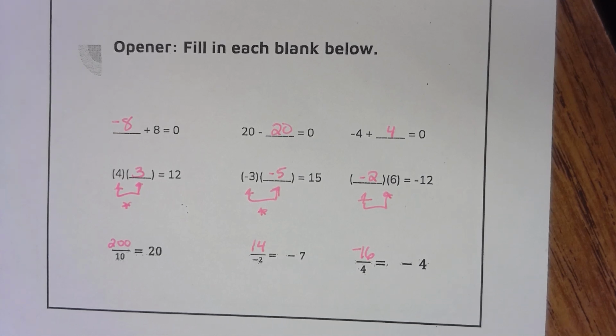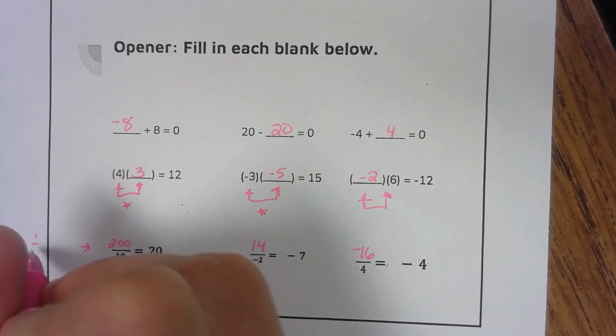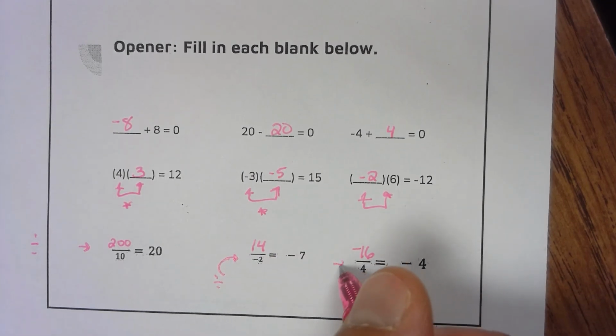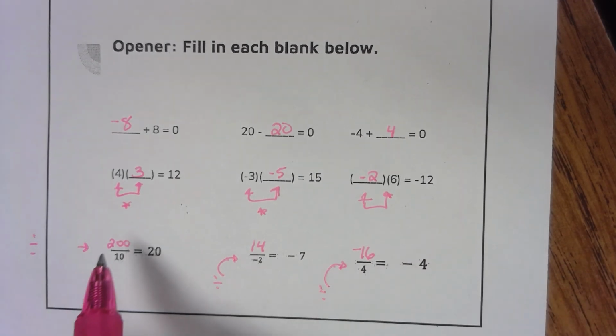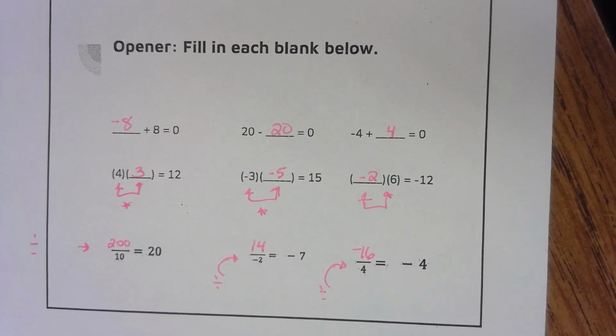The division is where I think most of us would have a little bit harder time. And anytime you see a fraction, it's just a division problem. So it's 200 divided by 10, that gets us to 20. 14 divided by -2 gets us to -7. And then -16 divided by 4 gets us to -4. Again, the sign matters.